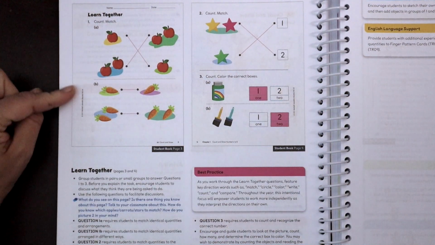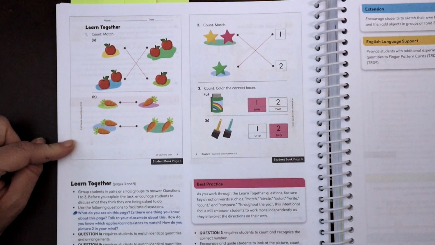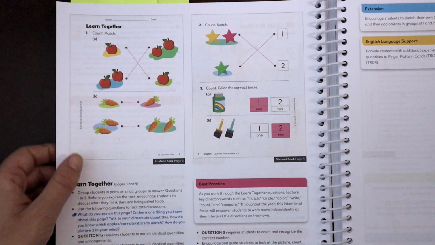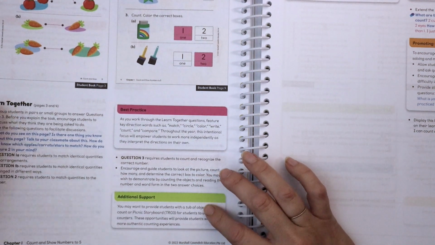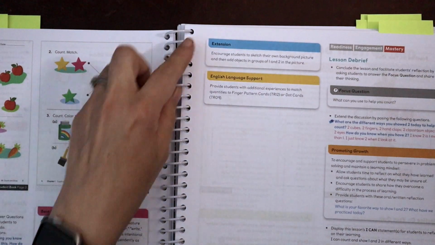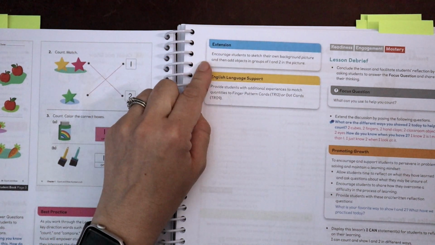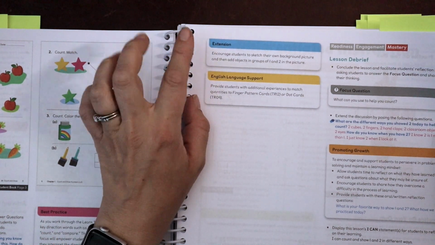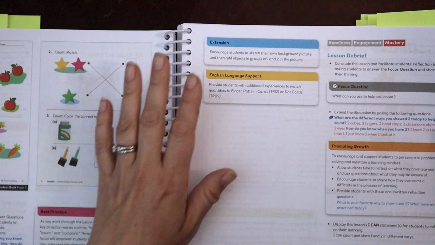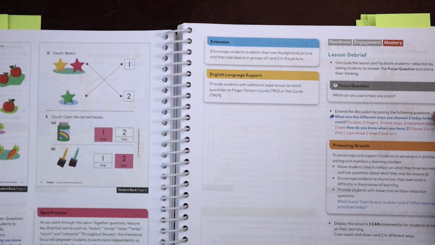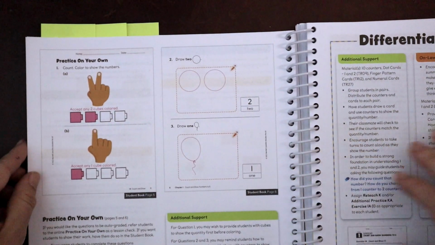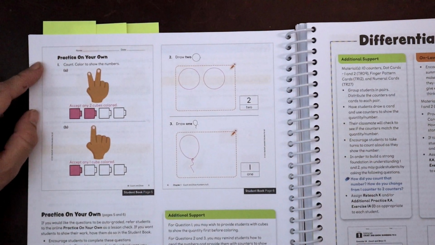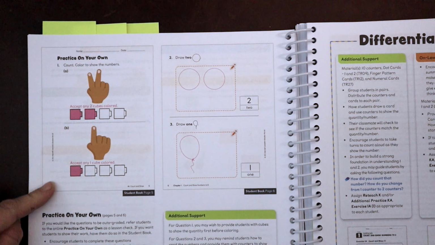There is a Learn Together section in the workbook. Again, more talking about learning together, additional support, little call out box if you need additional support. If you need an extension, it calls your attention to an extension that can be found on the teacher online database. And then a lesson debrief. It walks through the practice on your own pages that are in the workbook. We'll go through that in a minute.